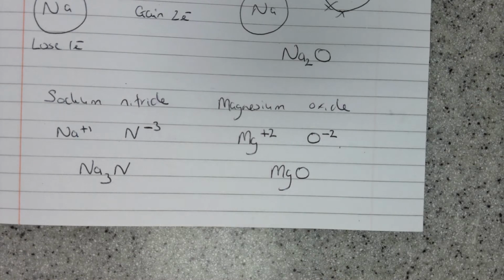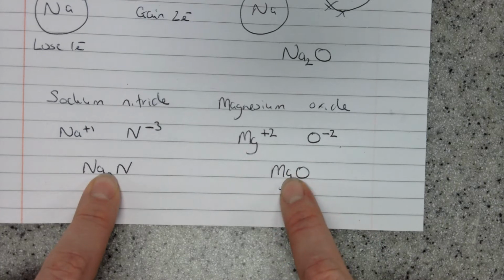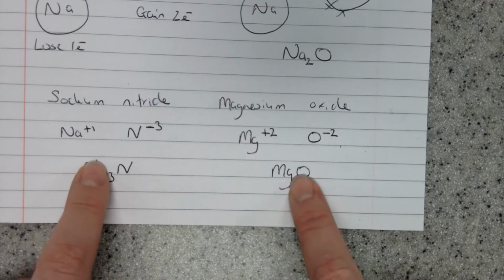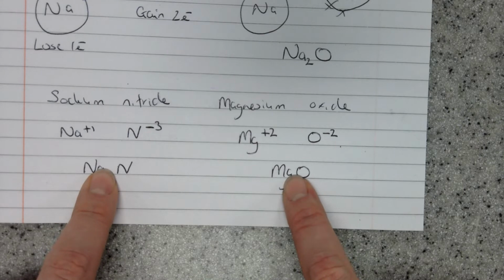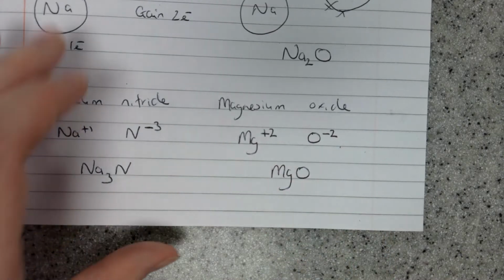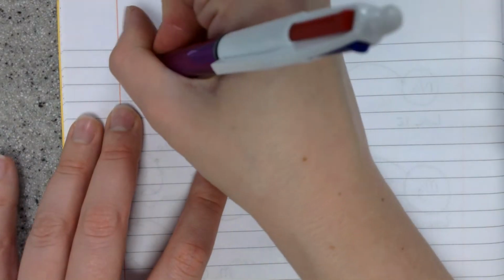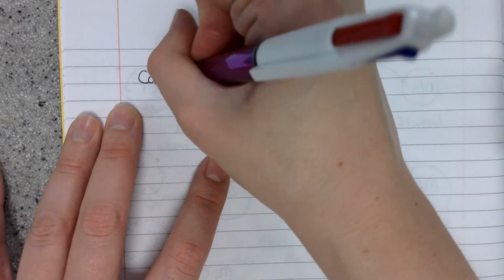I just write MgO. You can use the charges to work out what the formula will be, but do not include charges in your final answer. The formula for your ionic compound should be charge-free. The charge is balanced, therefore there's no need to include them. It's not charged overall.